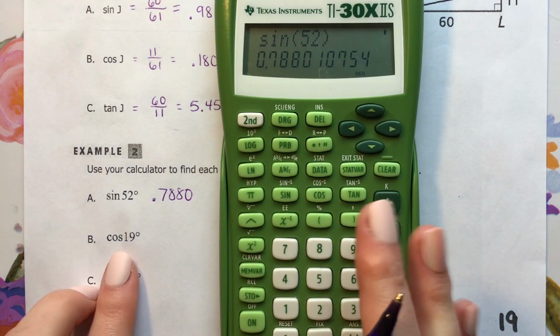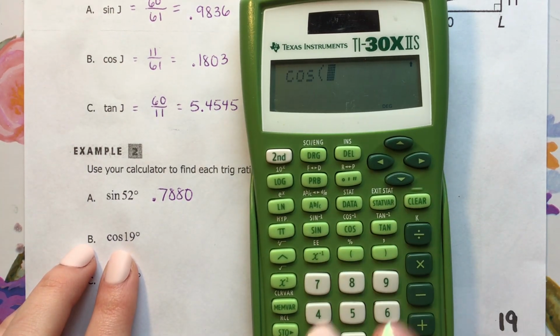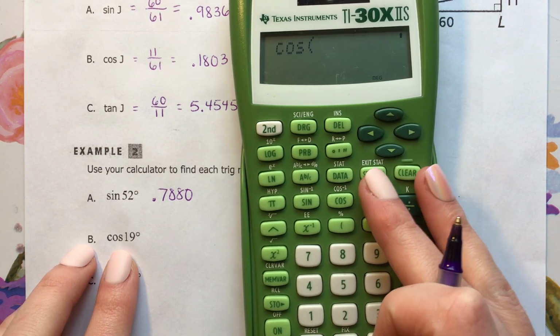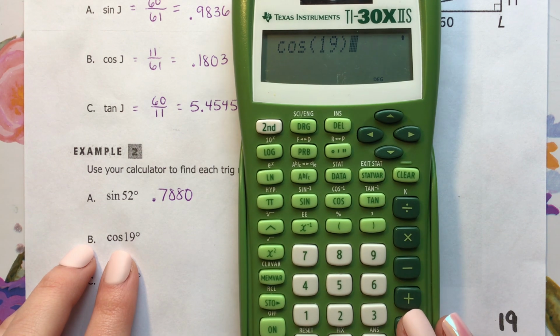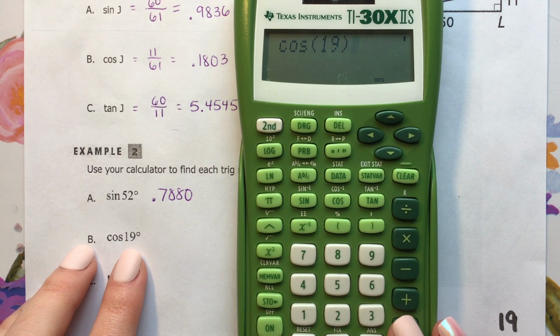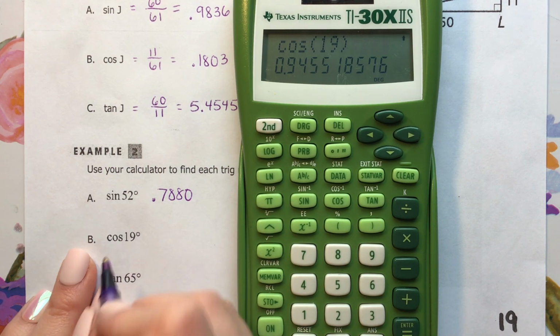Let's do that again for the next one, which is cosine of 19 degrees. I'm going to clear that out. I'm going to click the cosine key, which is COS, and then I'm going to enter 19, because that's the degree that I'm solving for. Click equals, and I get 0.9455.